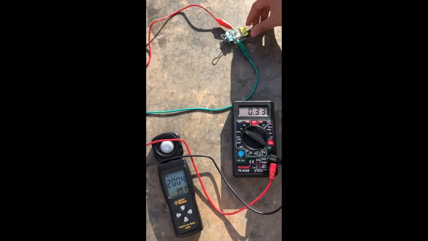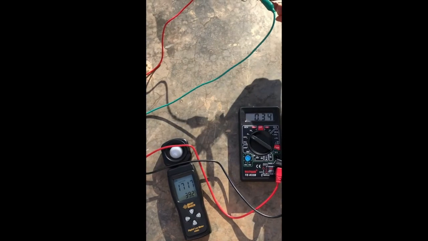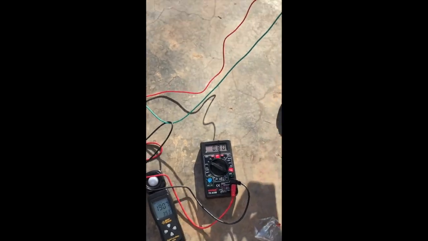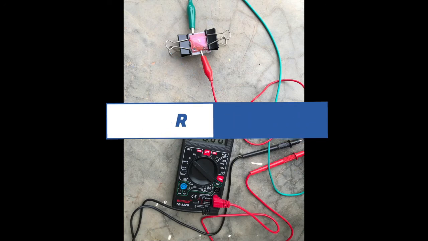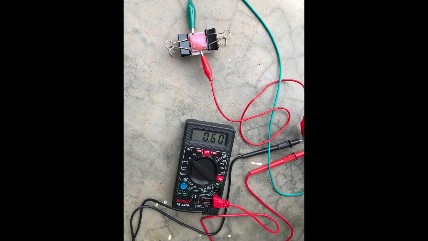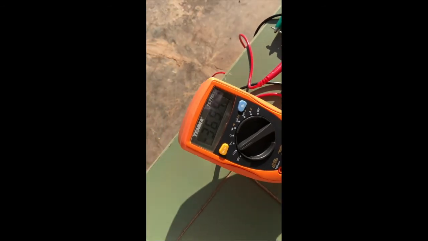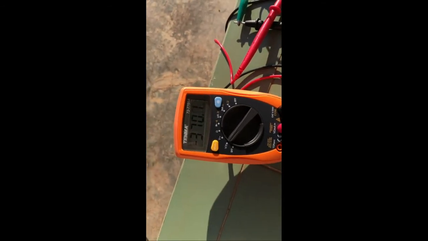Make sure the photoanode is facing towards the light source, and the voltage reading will slowly increase. After a few moments, it goes up to 0.6 volt. In order to light up one LED, which requires around 1.5 volts, we need another 3 DSSCs. It is guaranteed that our project is successfully working.